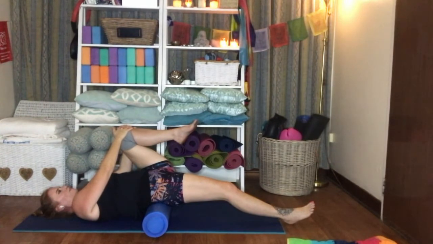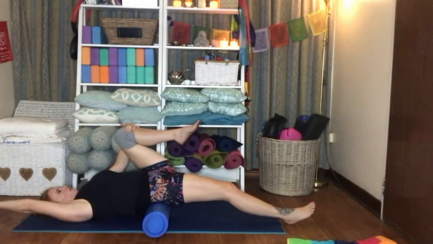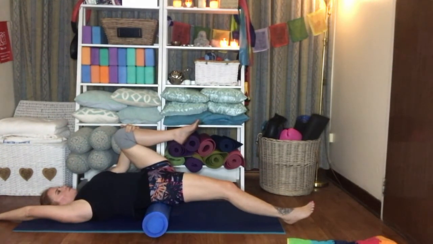And just stay here if you like, or if you'd prefer, just holding that left knee quite firmly with the left hand, extending the right arm overhead onto the ground, lengthening that body. Breathe.